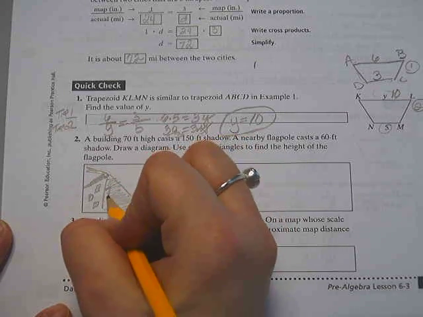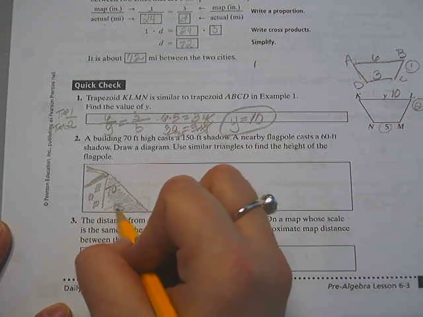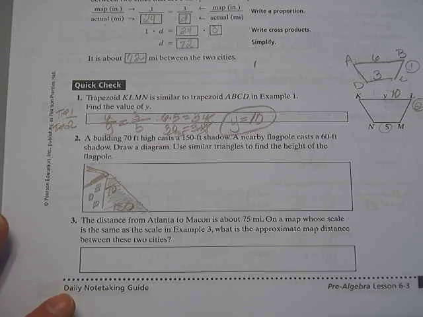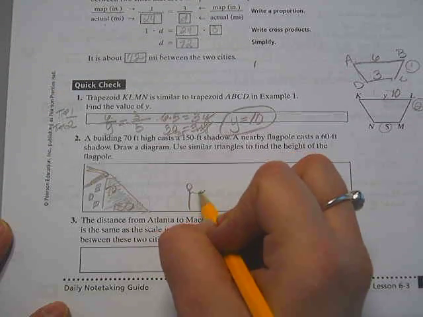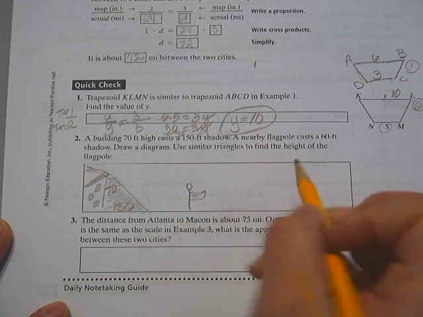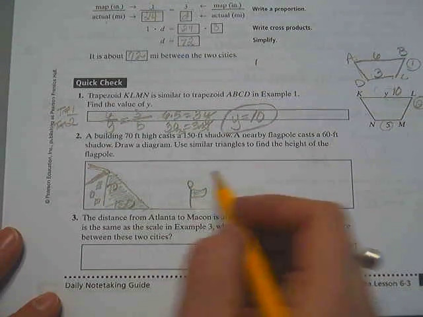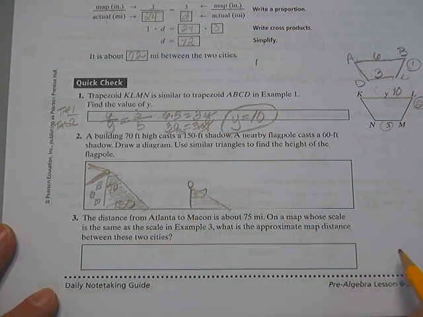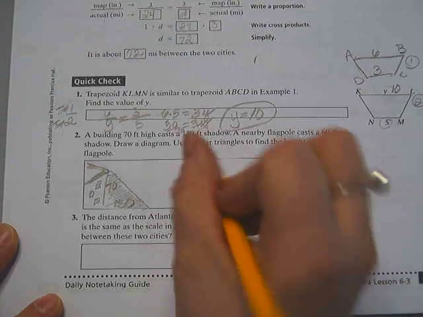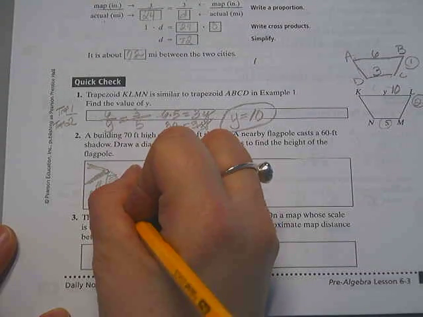So, we have a building. Let's draw a little building here. Put some windows in it, maybe. Okay, this building casts a shadow. I can't draw that, so you don't have to draw it. We'll draw a little stick figure at least so you know, because these I do want you to draw pictures for. So, the building is 70 feet tall, and the shadow is 150 feet.